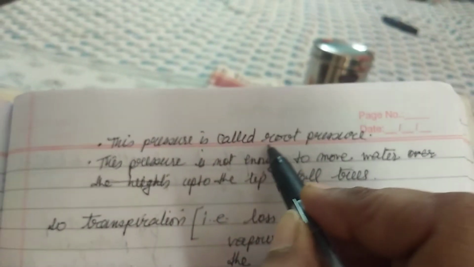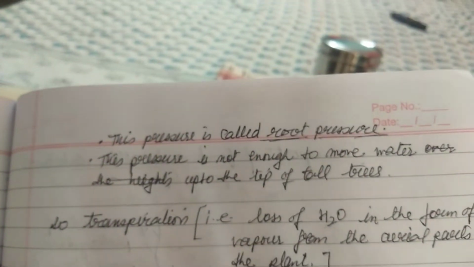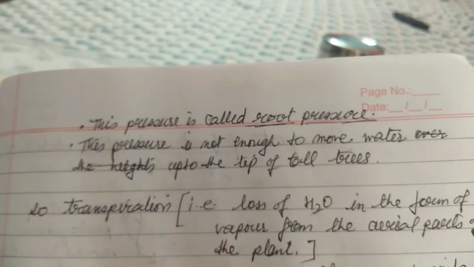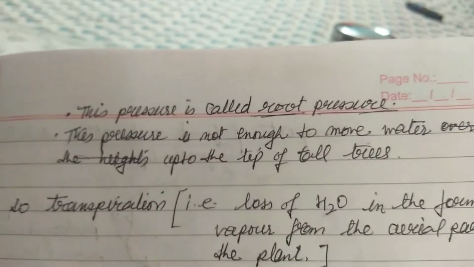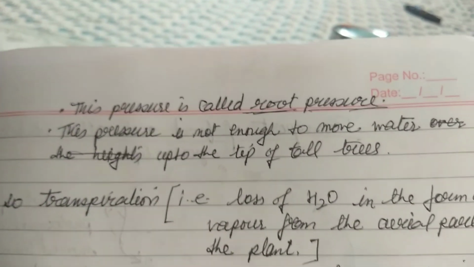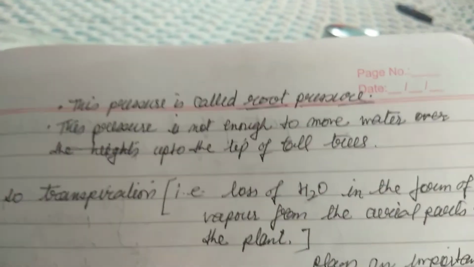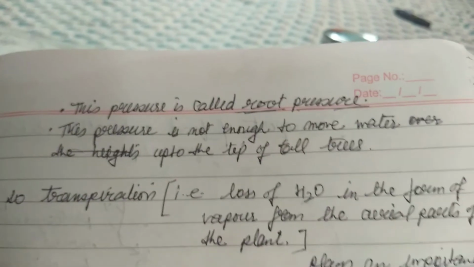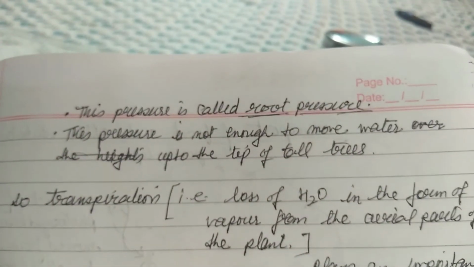This root pressure is not enough to move water to the tip of tall trees. For a small distance it's okay. You must have seen in the morning time, there is a droplet of water on the tip of the grass or the tip of the leaf of small plants like money plants. That is because of this root pressure only.